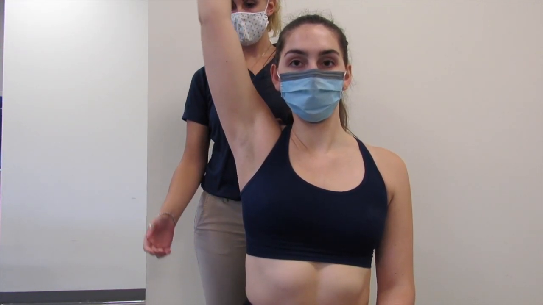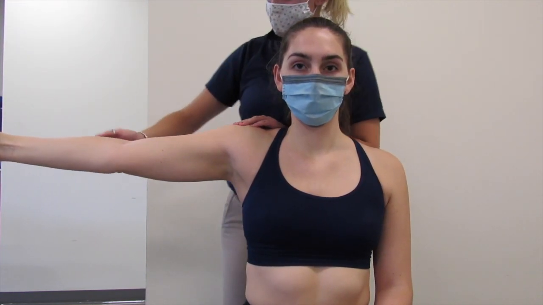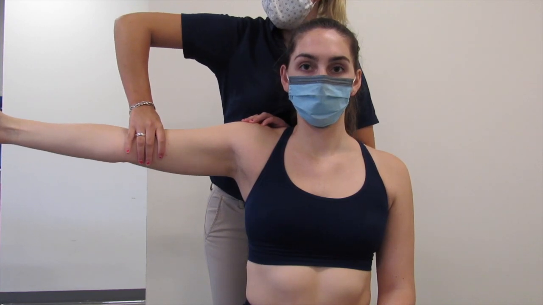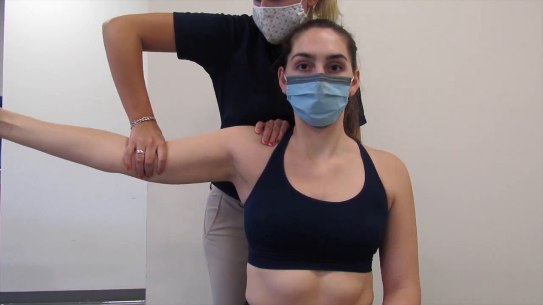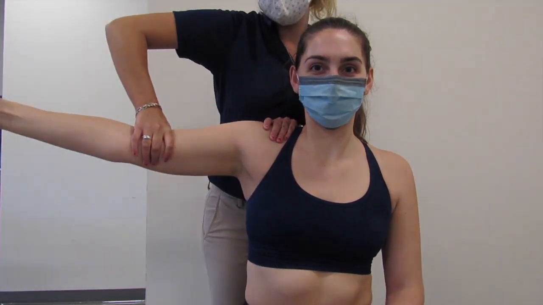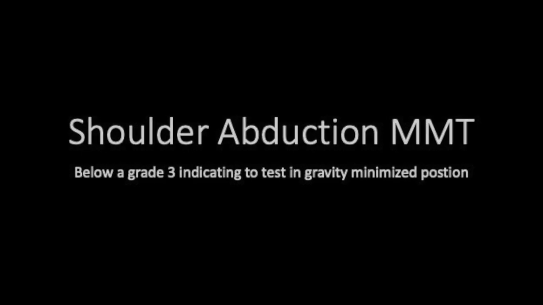If there is no break, this is considered a grade 5. If the patient breaks slightly, then is able to hold, this is considered a grade 4. If the patient can complete full active range of motion, yet breaks immediately and is unable to hold against any resistance, the muscle is a grade 3.